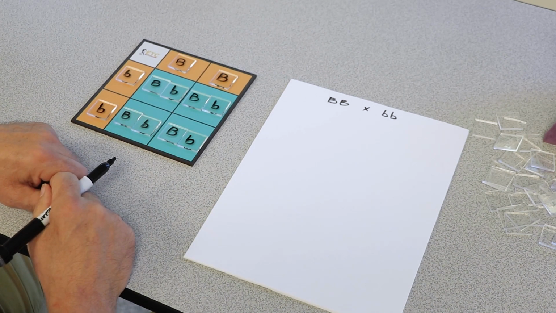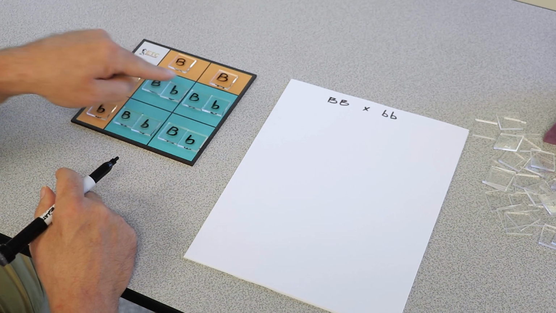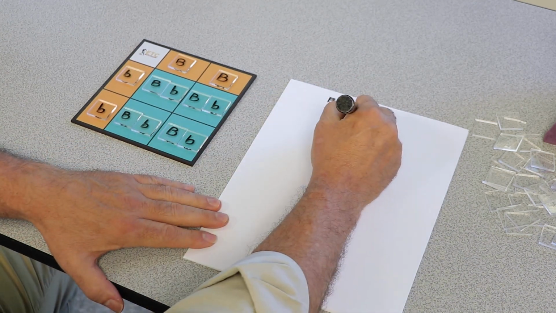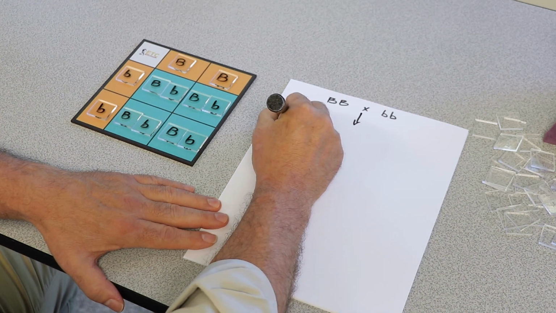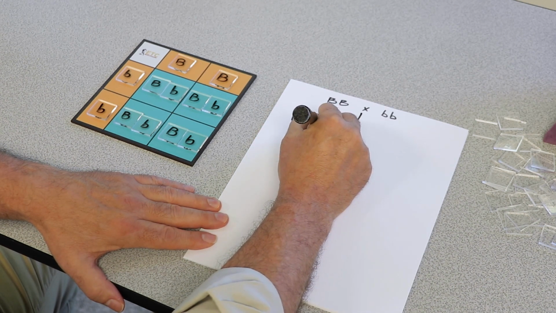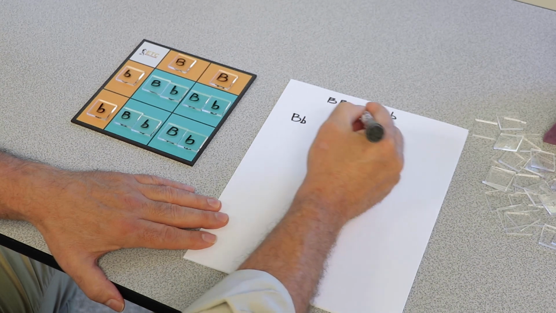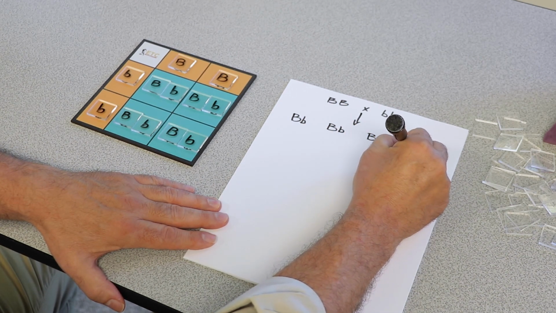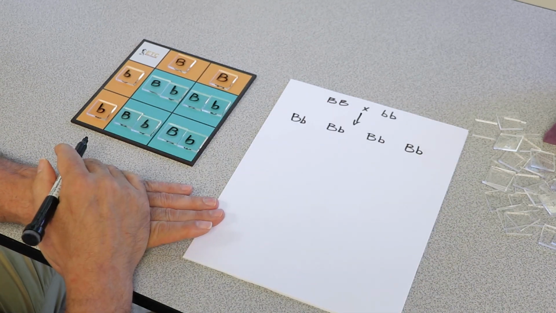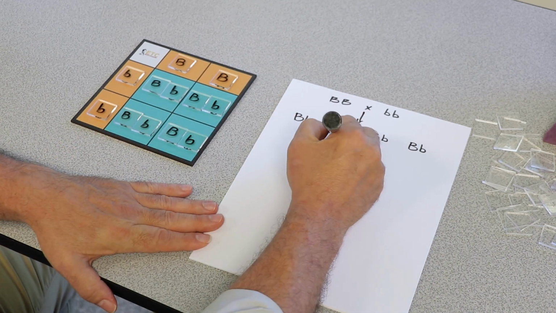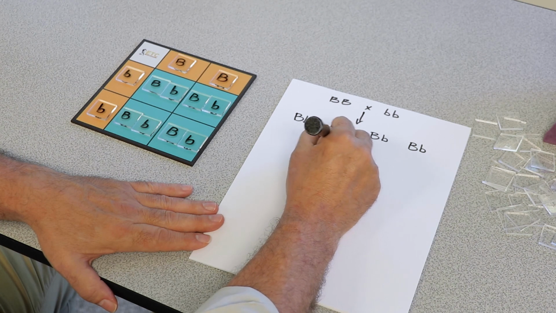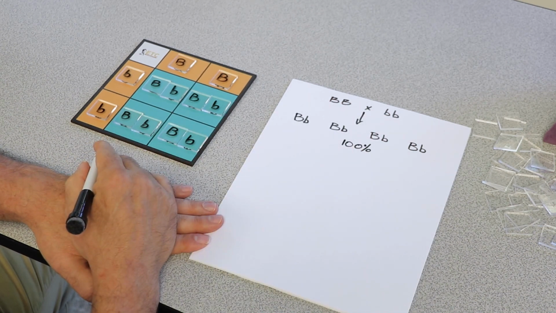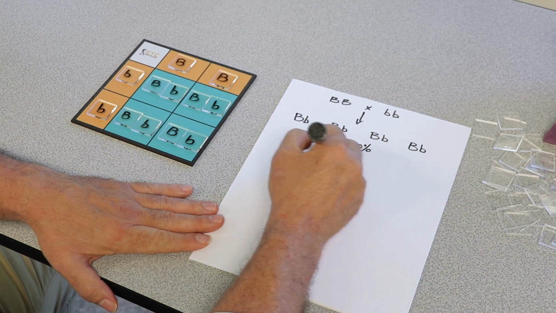If we are analyzing this now, this first generation, we can say that we will receive 4 individuals that are all Bb, and the genotype, this is 100% genotype.